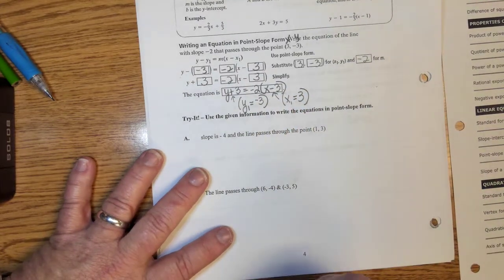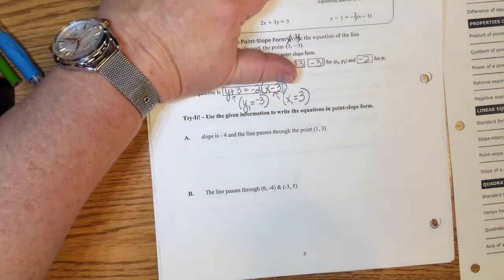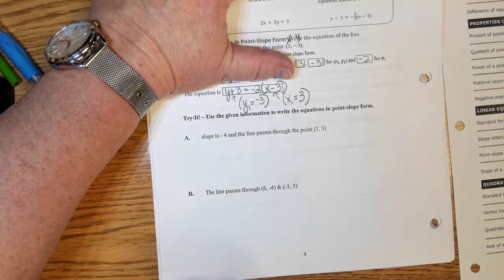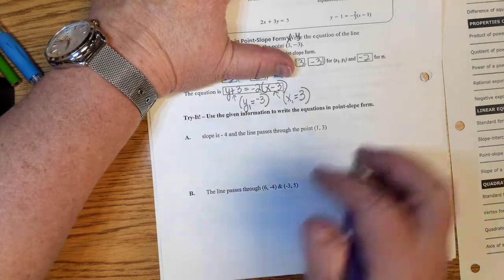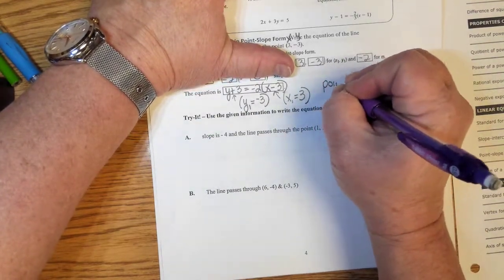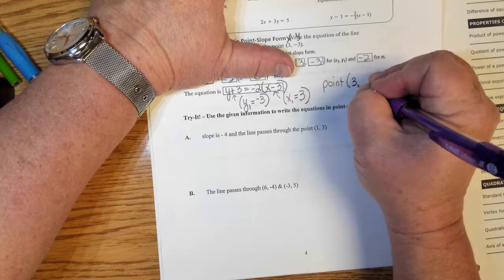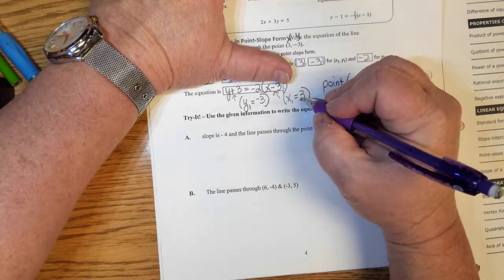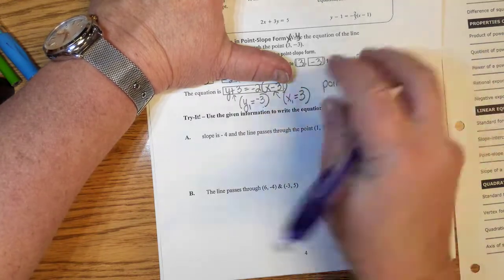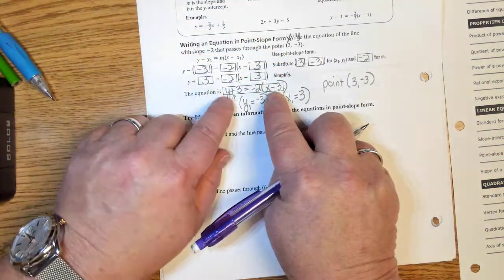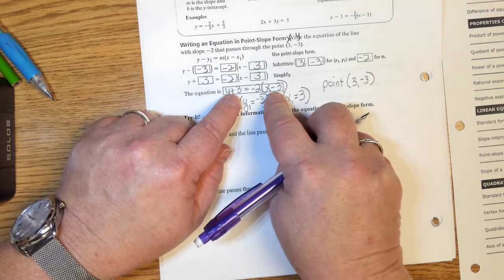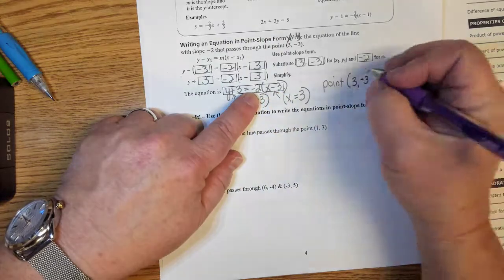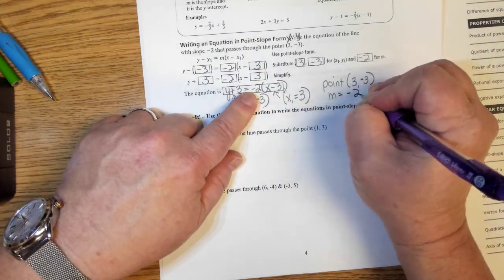So you need to know, because if I gave you an equation like this and asked you what your point is, you need to recognize that your point is 3, negative 3, even though here it says a positive and here it says a negative, because putting it in point-slope form changes your signs, doesn't it? And you obviously know that your slope is negative 2.